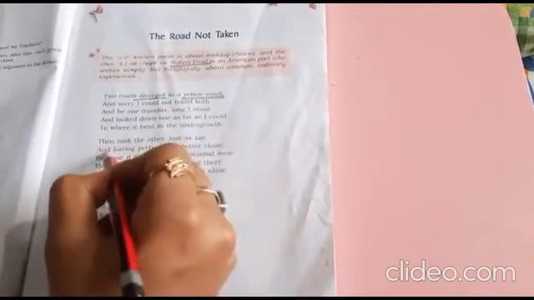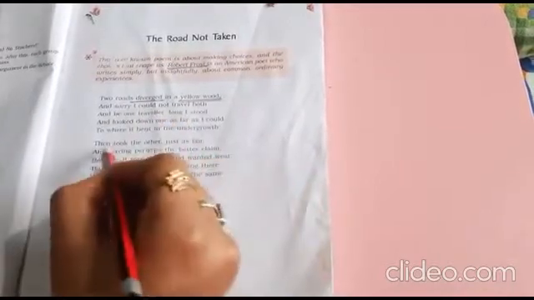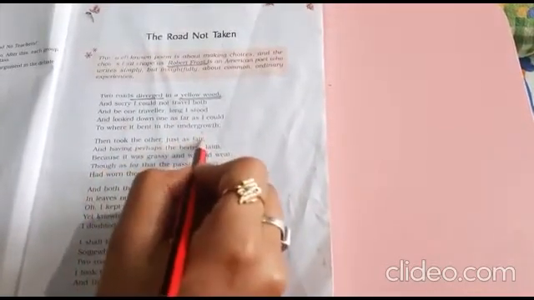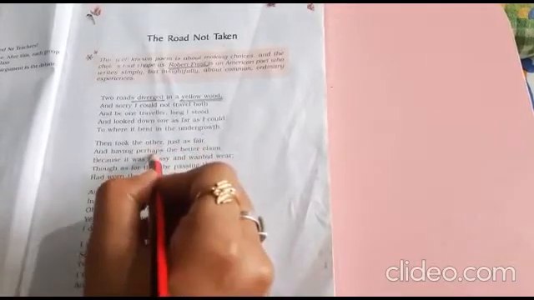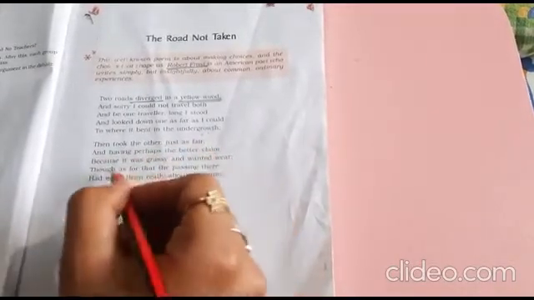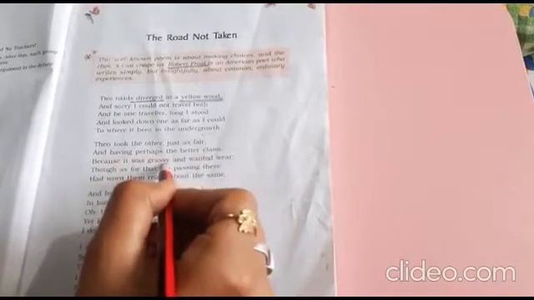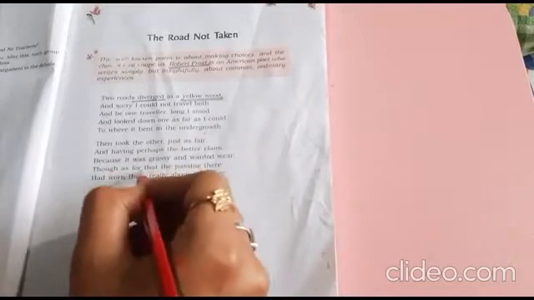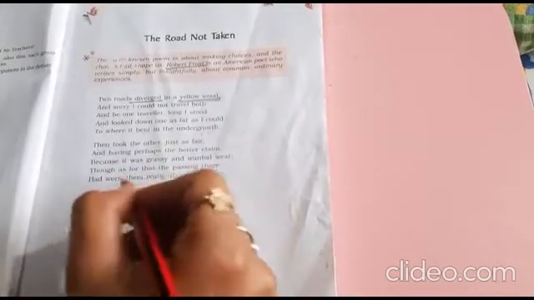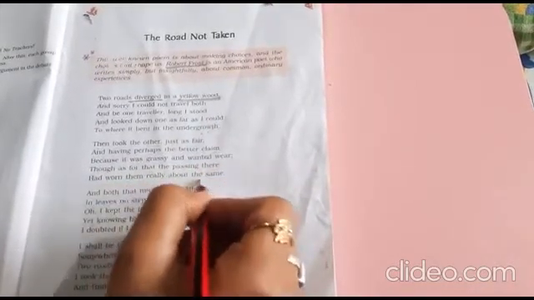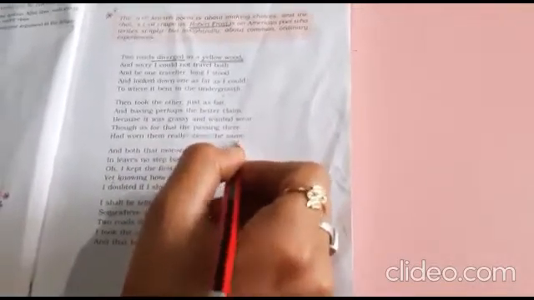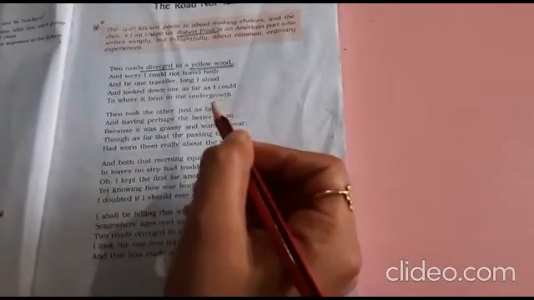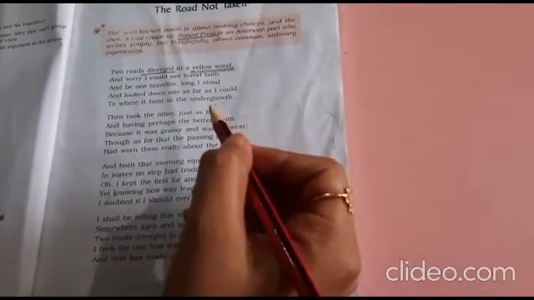And let's come to the second stanza of the poem. Then took the other just as fair, and having perhaps the better claim, because it was grassy and wanted wear. Though as for that the passing there had worn them really about the same. In the second stanza of the poem, the poet kept on looking at one path for a long time.